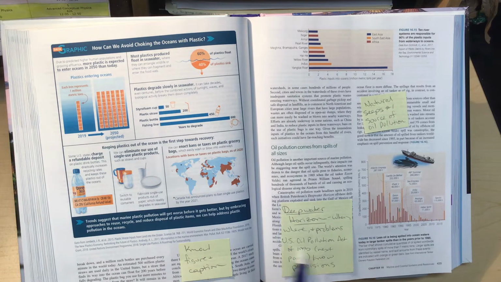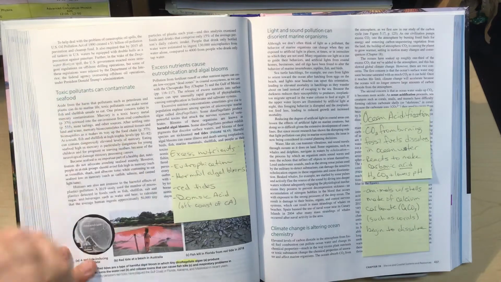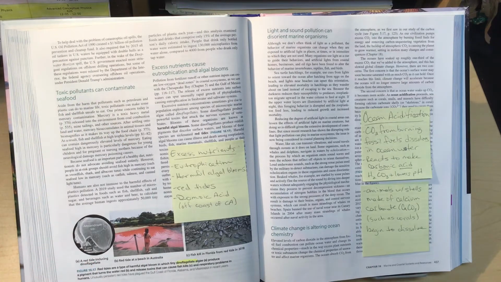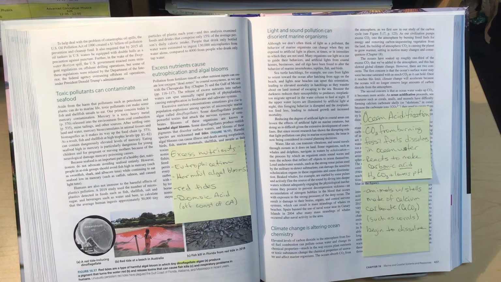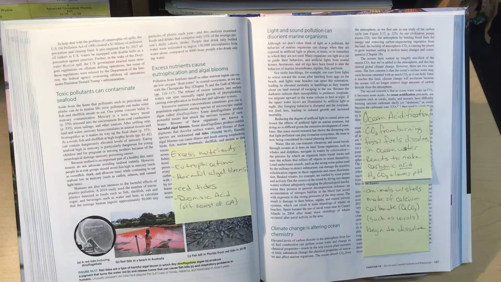You should know the U.S. Oil Pollution Act of 1990, which is actually on the next page, but there's also other ones on the next page, so I wanted to have room. And you should know its provisions. So that's right here, the Oil Pollution Act. One of the main provisions is for tankers. The Exxon Valdez was a major spill where an oil tanker ran aground and the hull was punctured. Tankers are now required to be double hulled. So if there's a hole in the hull, there's still an inner hull that keeps the oil from spilling out.